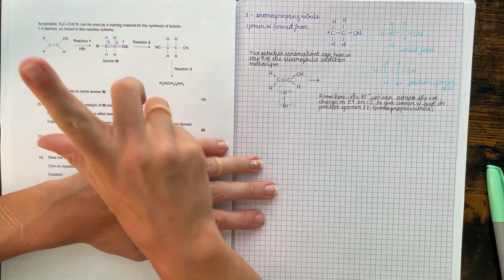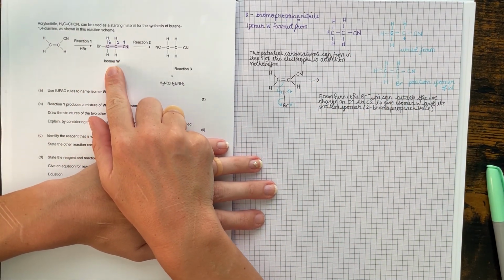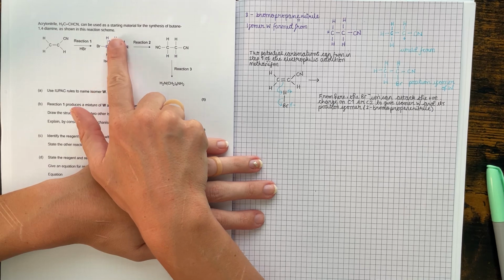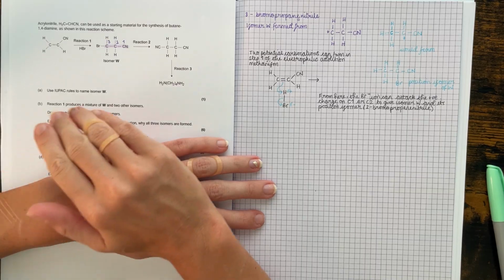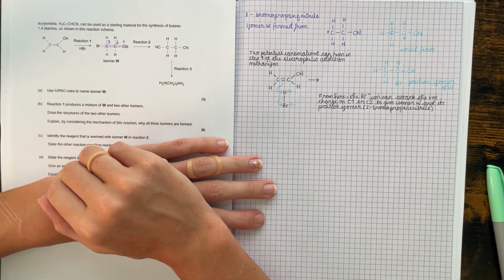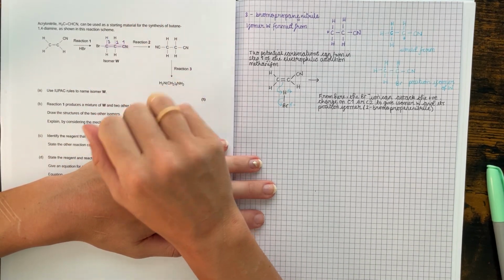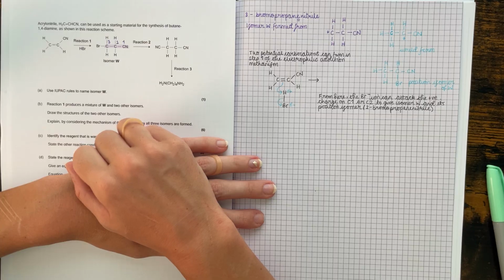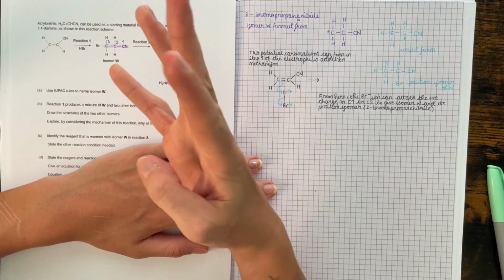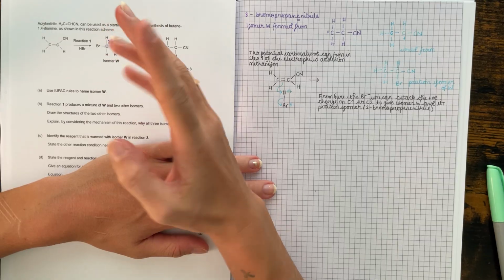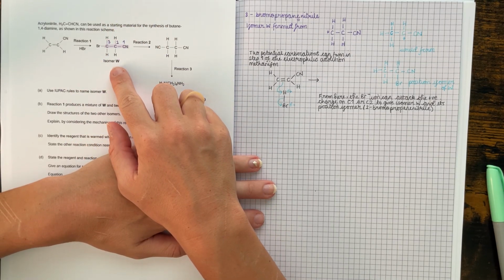Now, looking at isomer W, first and foremost, none of those 3 carbons are chiral. Carbon 1's bonded to the nitrogen 3 times, definitely not chiral. Carbon number 2 is bonded to 2 H's, so not chiral. Carbon 3 is bonded to 2 H's, so not chiral. So the idea is a chiral carbon will be bonded to 4 different atoms or groups. So that can't have optical isomers.